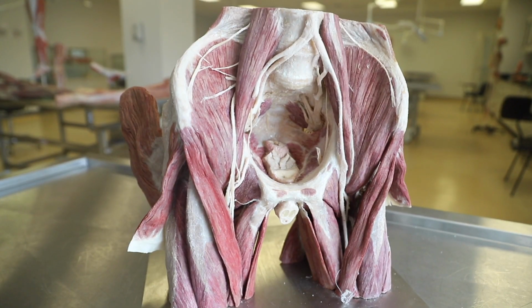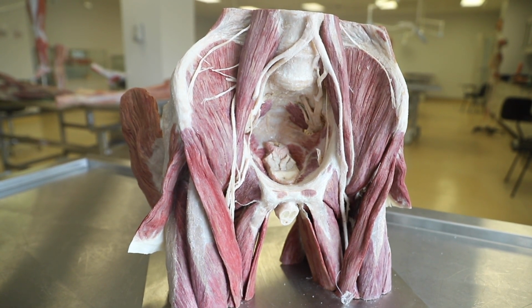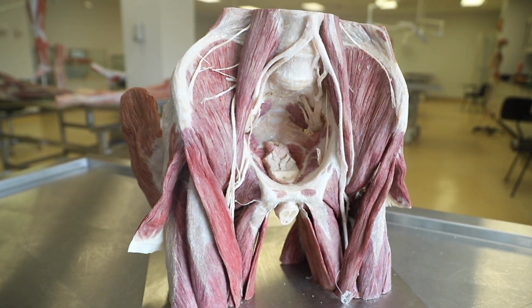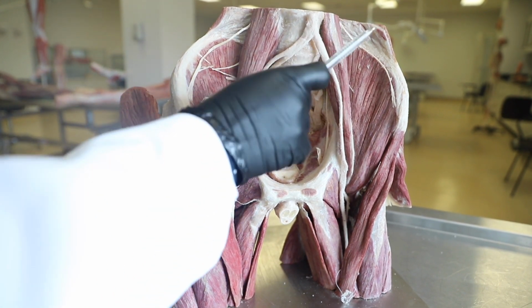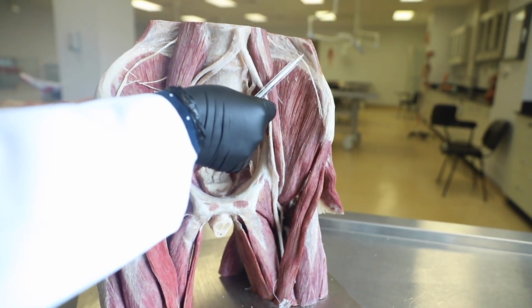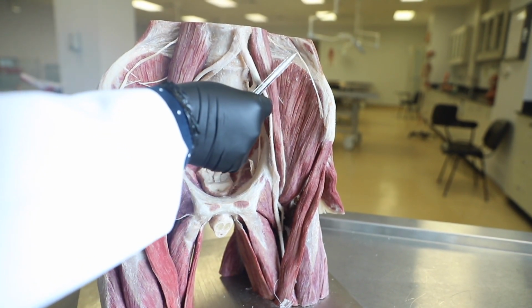As I explained before, in the lumbar plexus one of the structures was removed over there, but it is very clear over here. This one is called the lateral cutaneous nerve of the thigh.